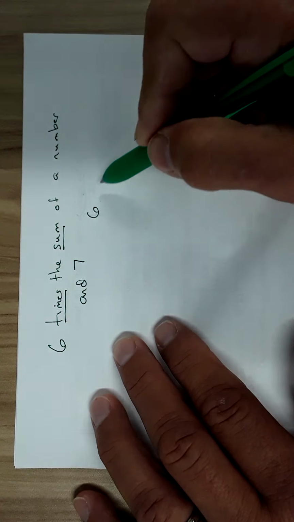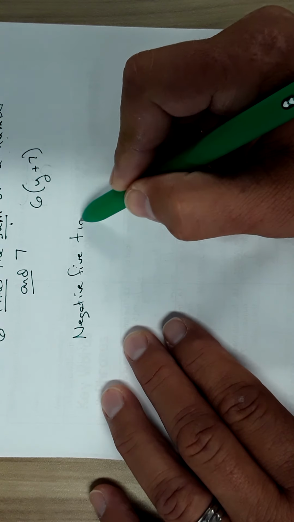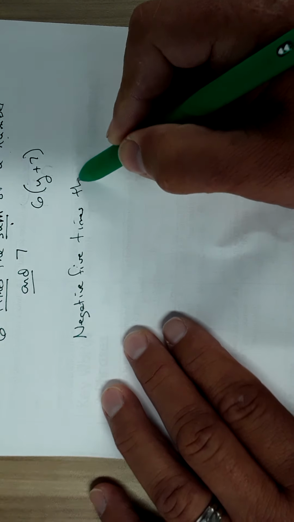And I'll show you one more of these parentheses. If I do -5 times the difference of a number and 11.